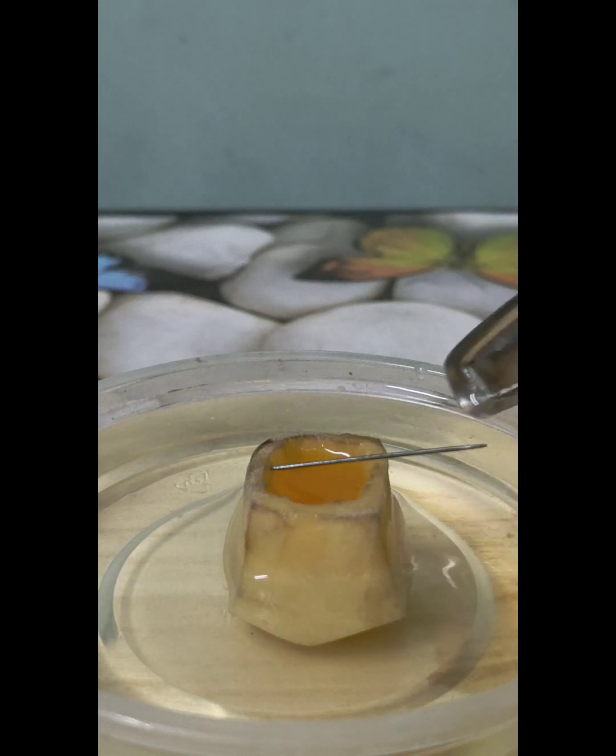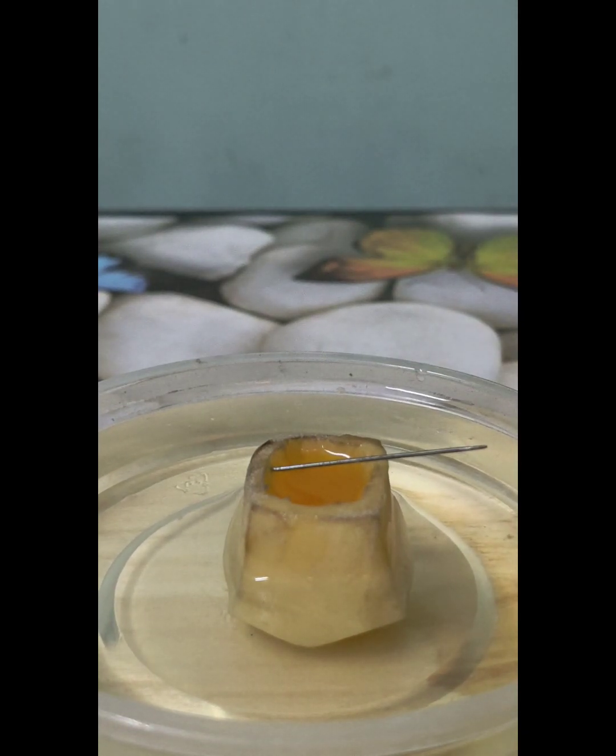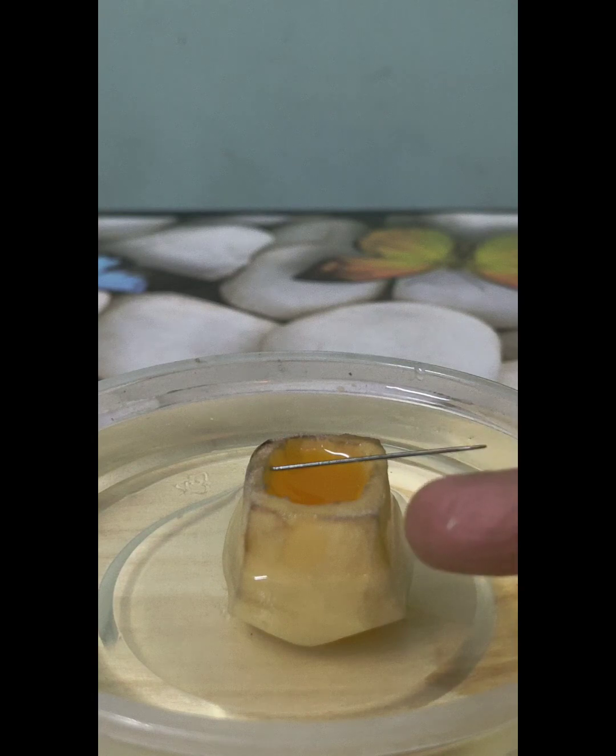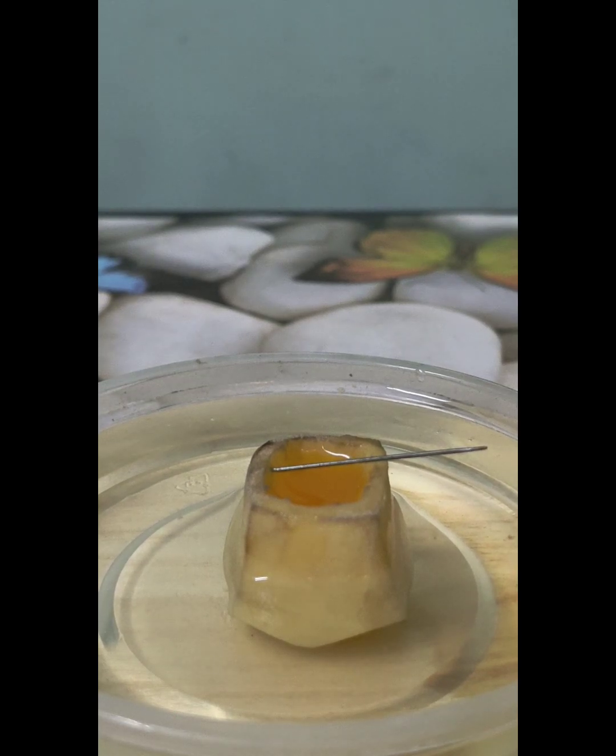If this solution is replaced by a more concentrated solution, then indeed water will flow out from the potato cube into the petri dish. That will be known as exoosmosis.